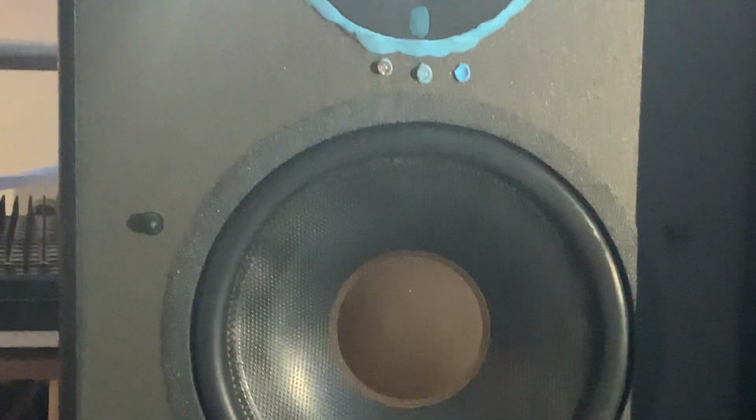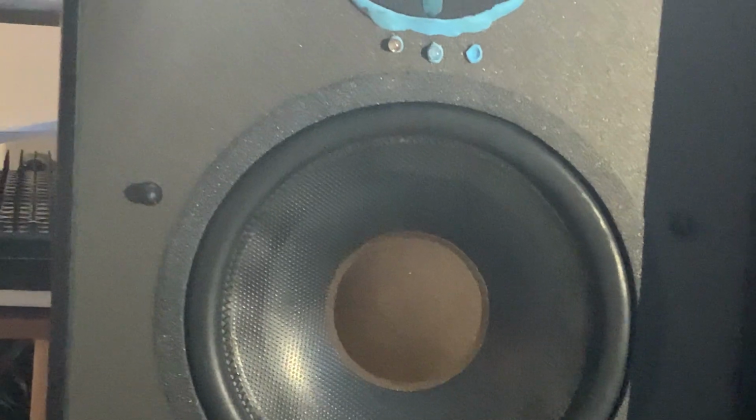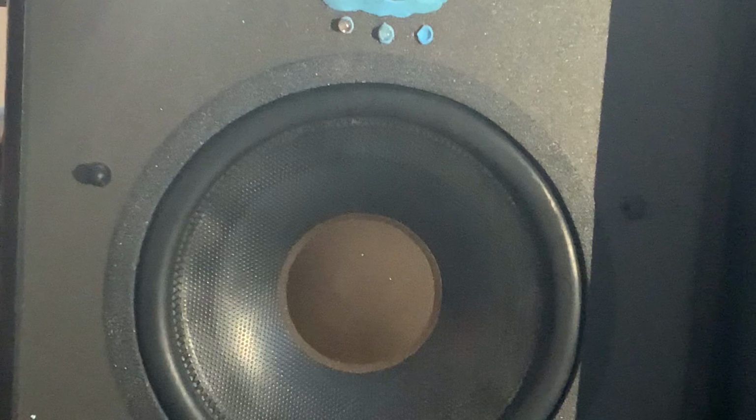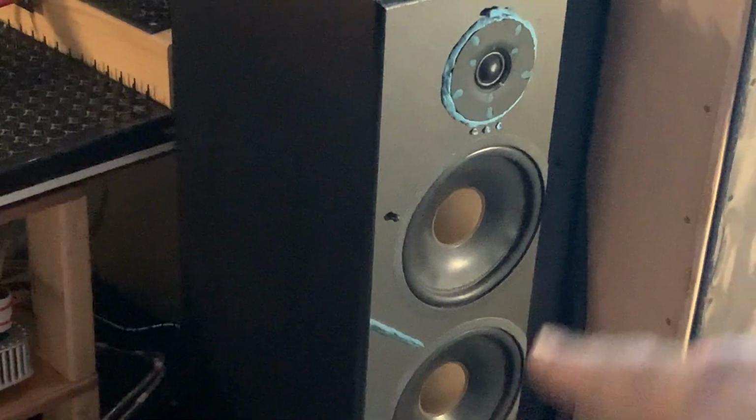So if you measure 65 liters, as I did for the Mirage, I treat them as roughly between 55 and 60 liters free air volume, for a loudspeaker that is 100 liters in total volume, which is a large floor standing loudspeaker.